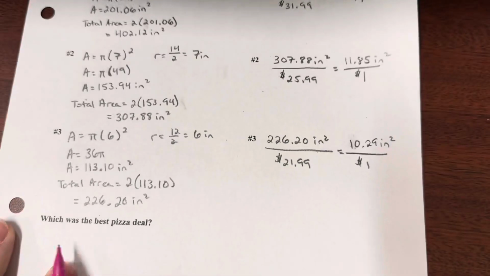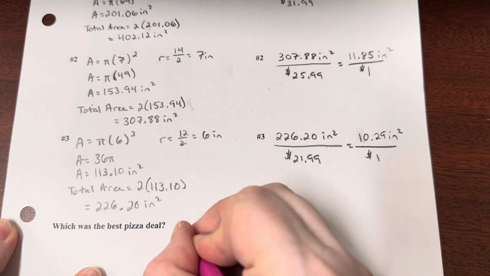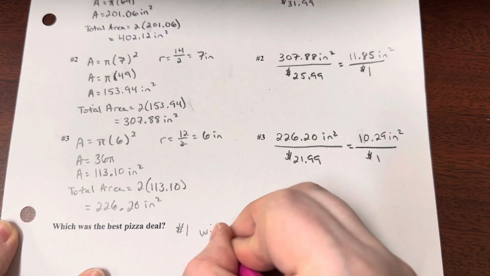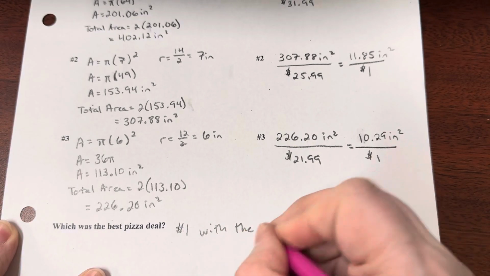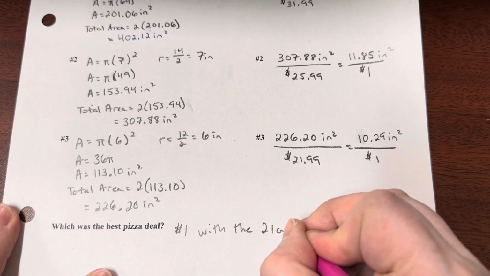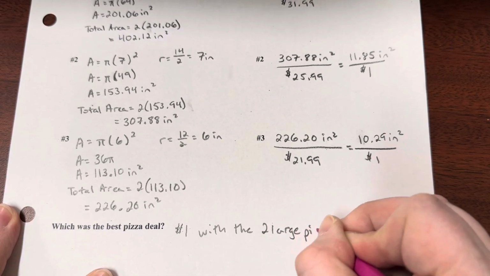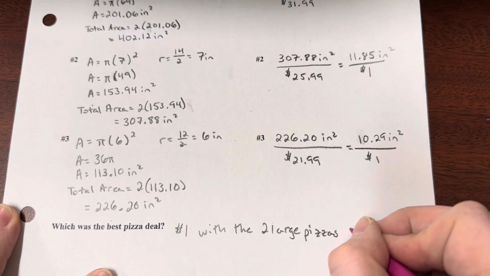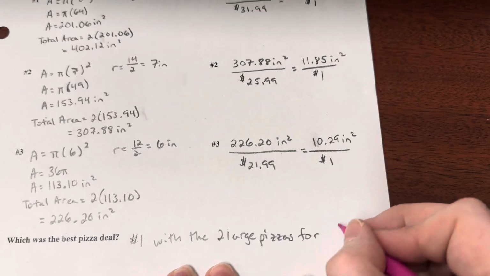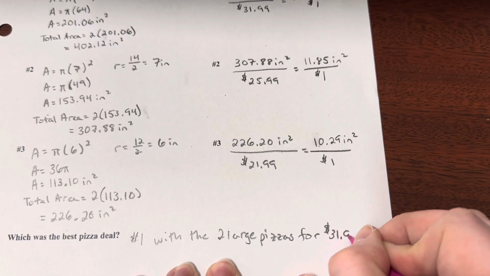All right, so which was the best pizza deal? Number 1, the 2 large pizzas. For $31.99.